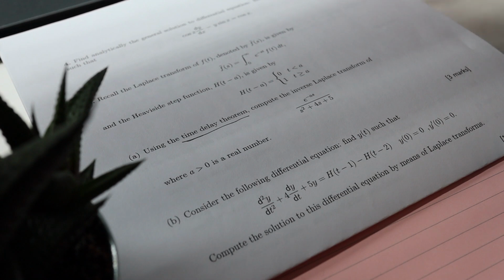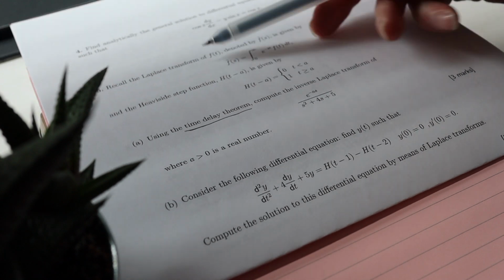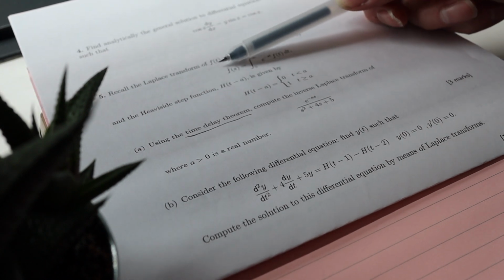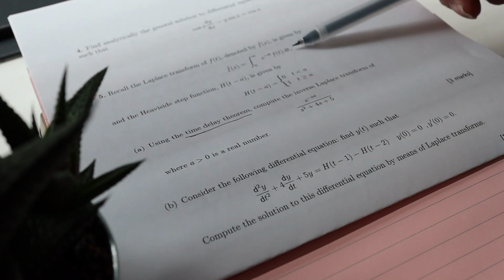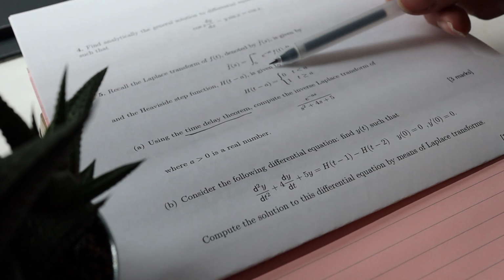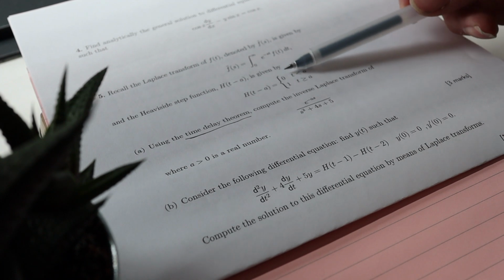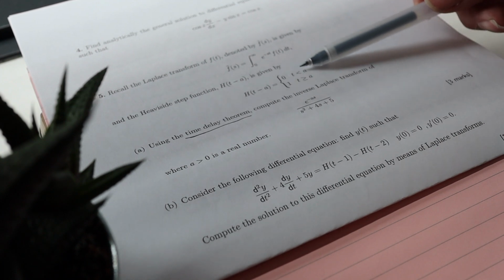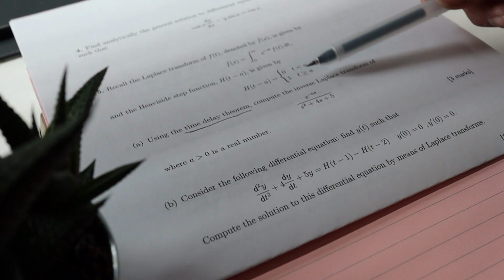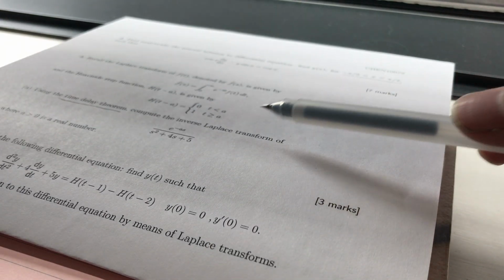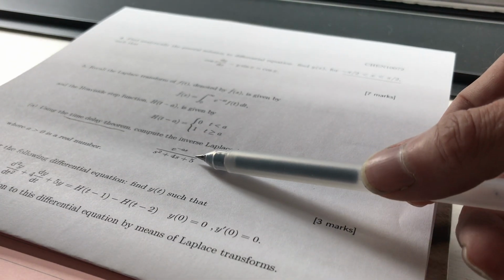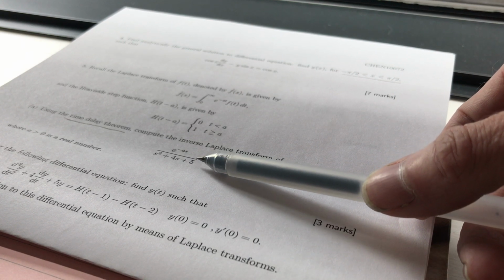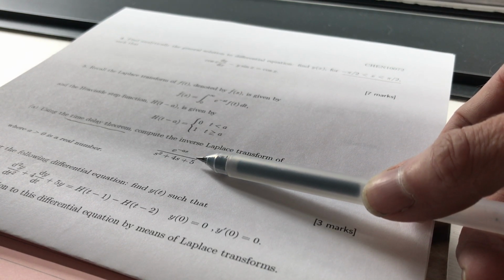Okay, I want to take a look at question 5 from 2018. It's about Laplace transforms, so they give us some background about Laplace transforms. They remind us of the definition of the Heaviside step function, because we're going to use that later on. And part A says use the time delay theorem to compute the inverse transform of that thing there, where a is greater than 0.